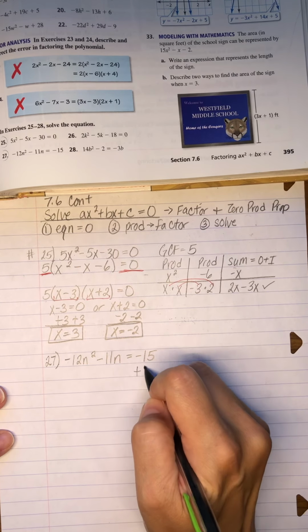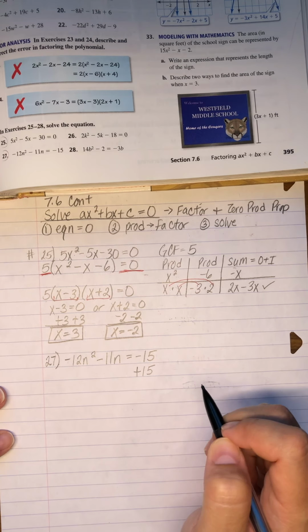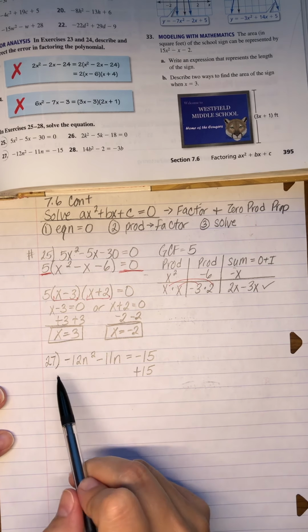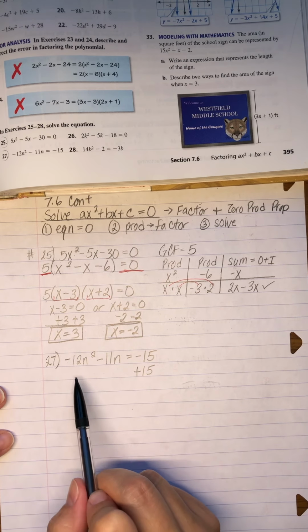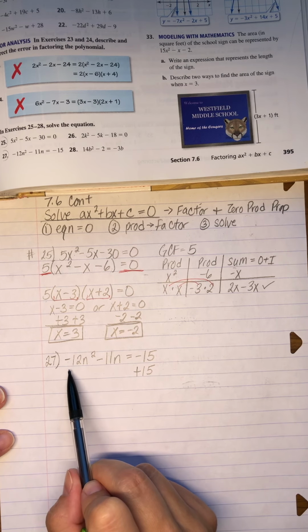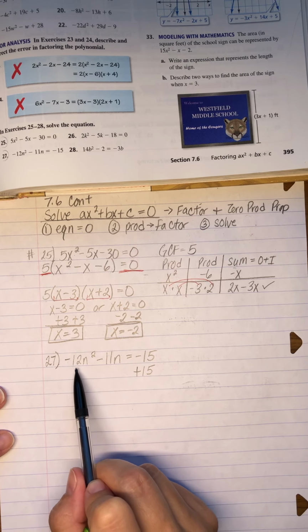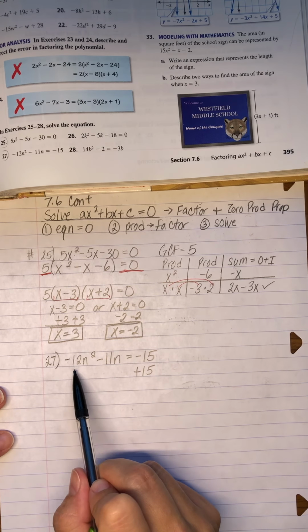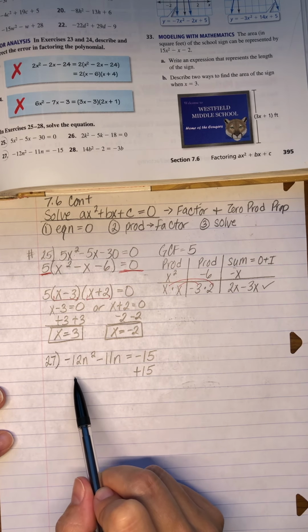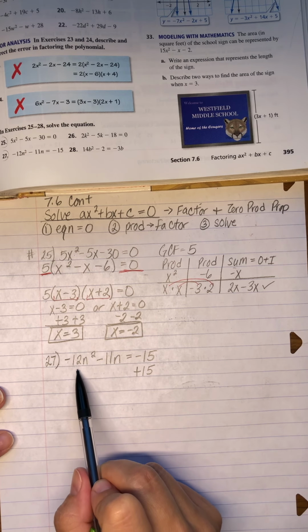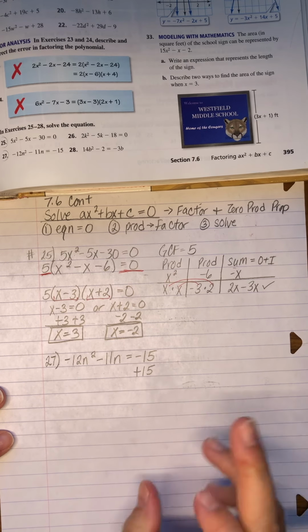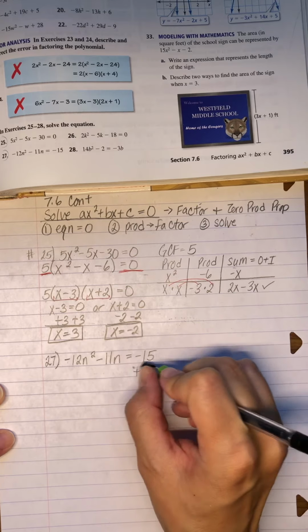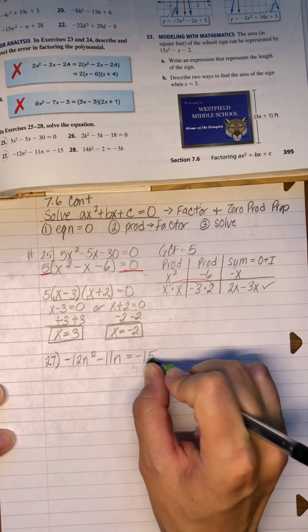So let's add 15 to both sides, or I could go the other way and I could try to get my a term to be positive because I know the a has to be positive. If the a is negative, then I would have to factor out a -1. And that's totally up to you, however you want to do it. I personally think it would be easier to move the first two over to the other side.